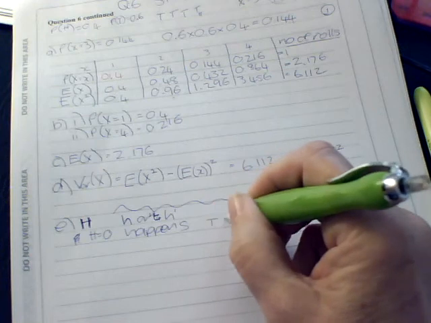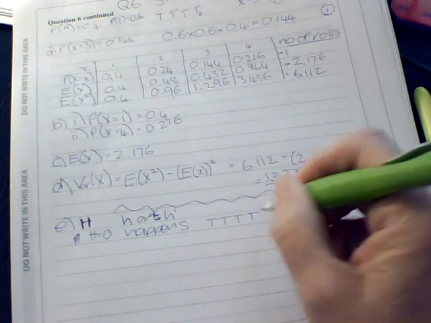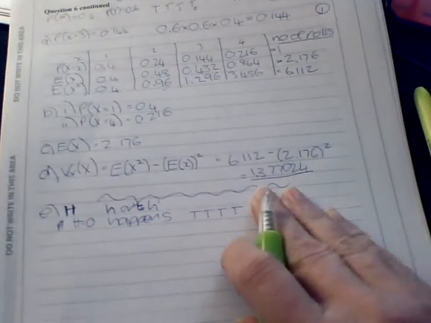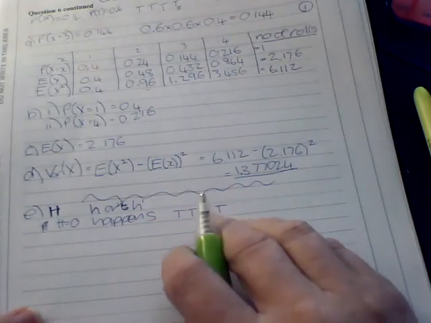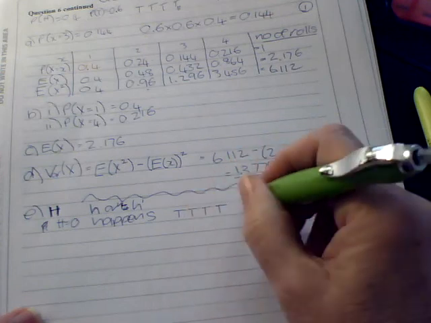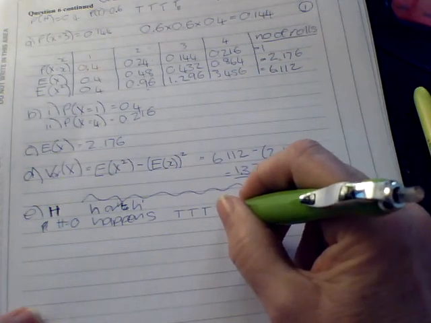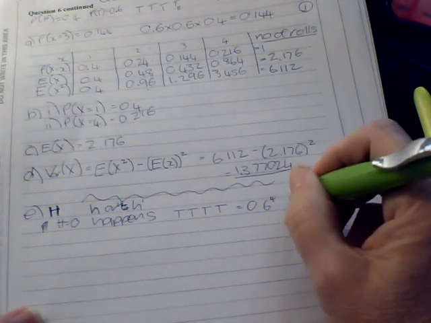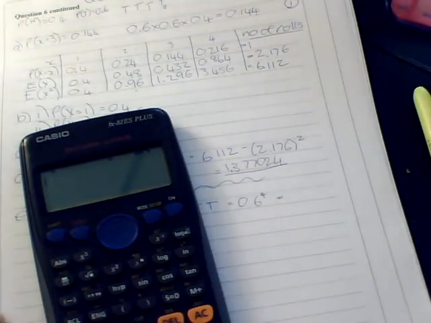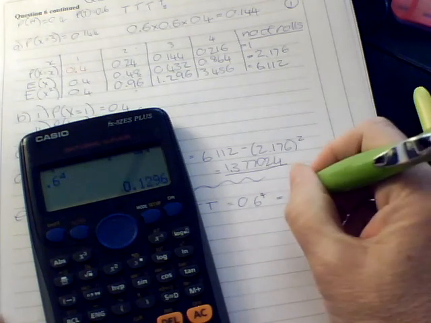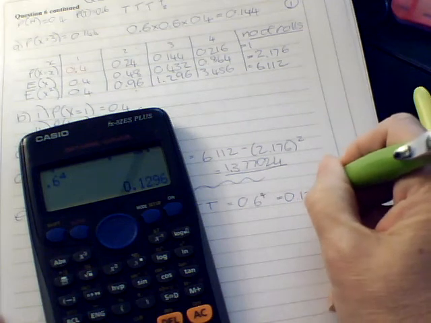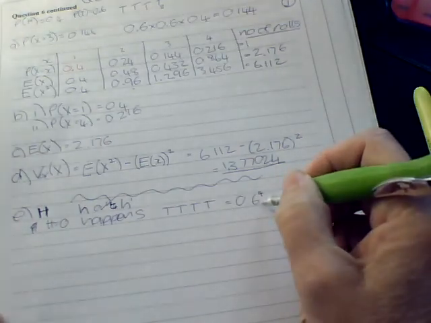So the probability of this happening is going to be 0.6 times 0.6 times 0.6 times 0.6, which is basically 0.6 to the power 4. So what is that? 0.6 to the power 4 is 0.1296.